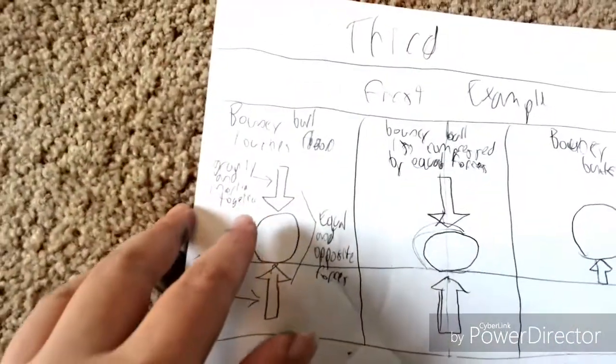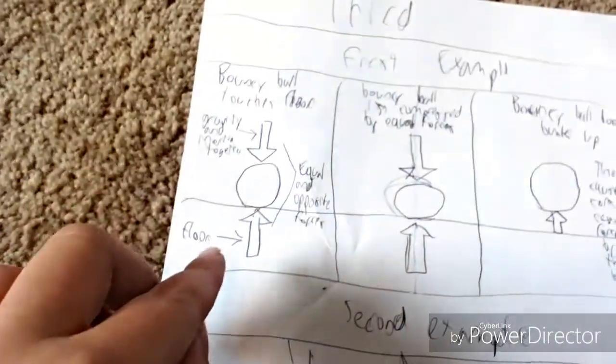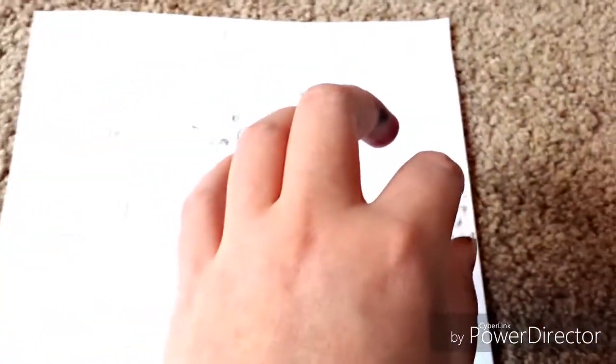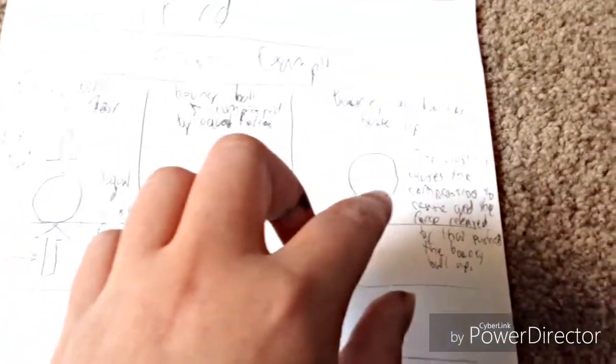It touches the floor. The gravity and inertia together, along with the floor, which are equal and opposite forces, squeeze the ball, and the ball bounces back up due to its elasticity, which causes the ball to decompress, and it pushes it back up.